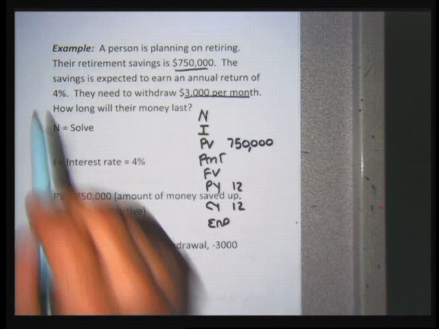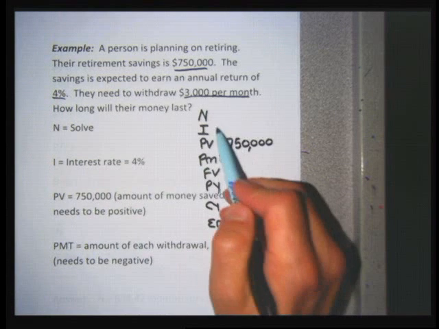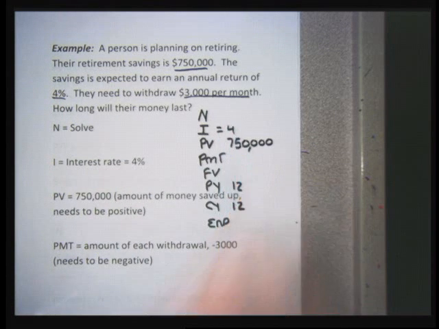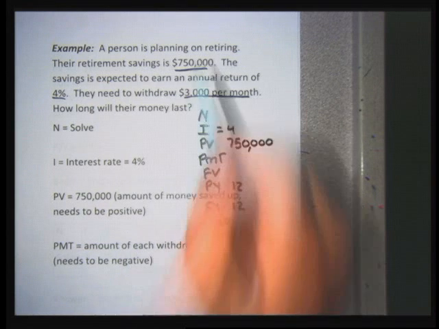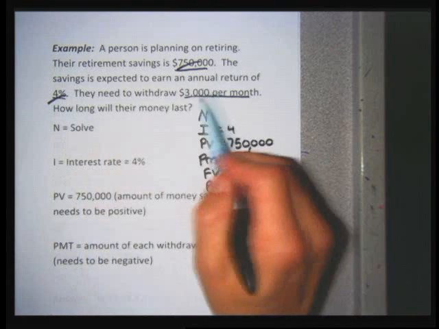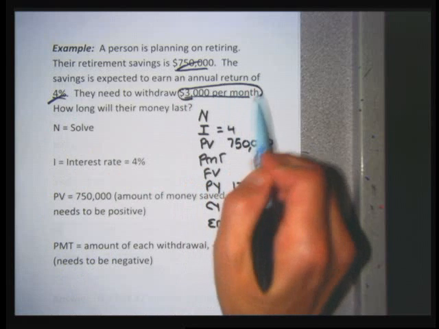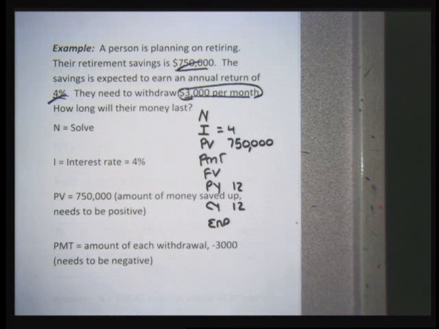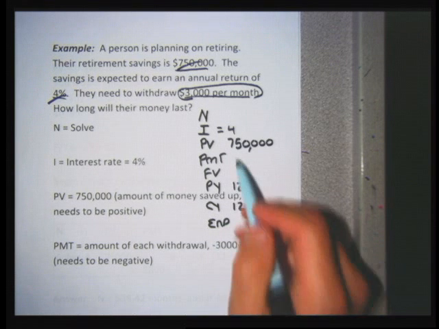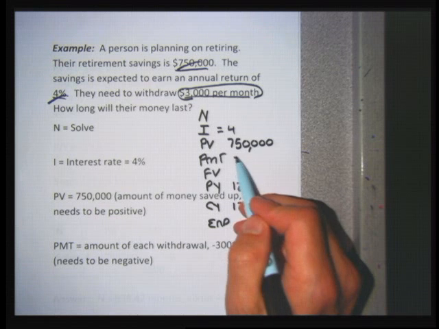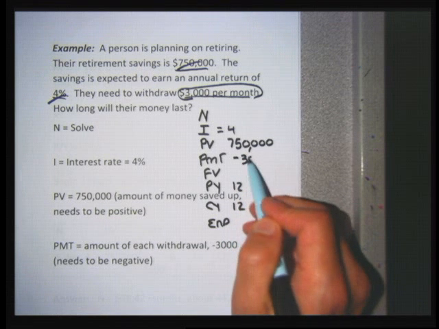The next number I see is 4%. That's going to be the interest rate. So I've got that done, that done. The next number I see is $3,000 per month, and that's a recurring withdrawal. And when you're withdrawing money, it also needs to go in as a negative. So the PMT is always going to be negative. That's not going to switch.